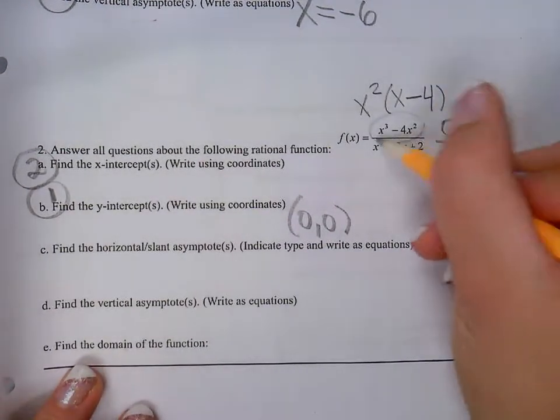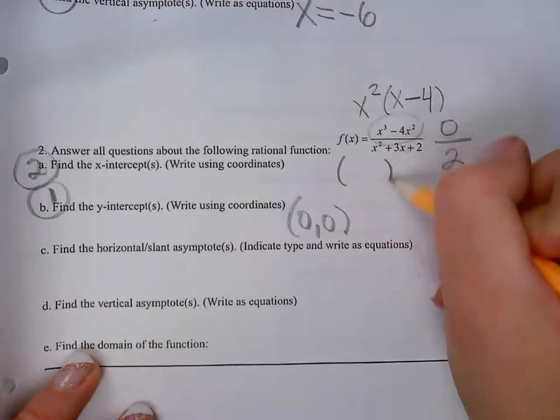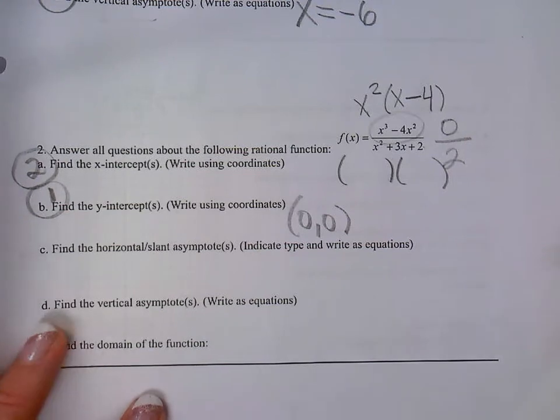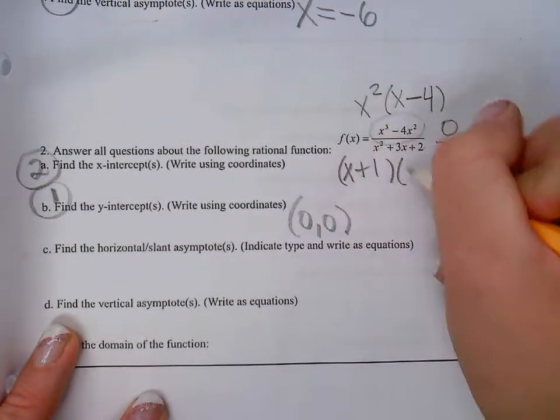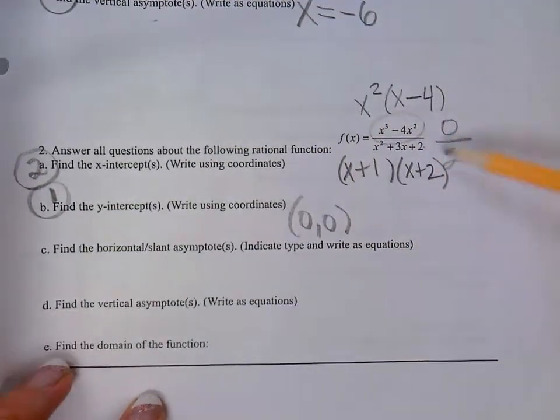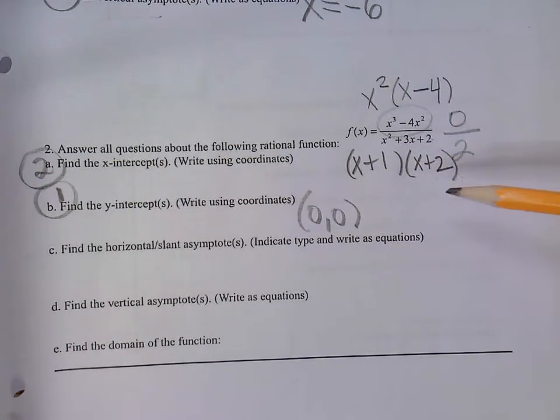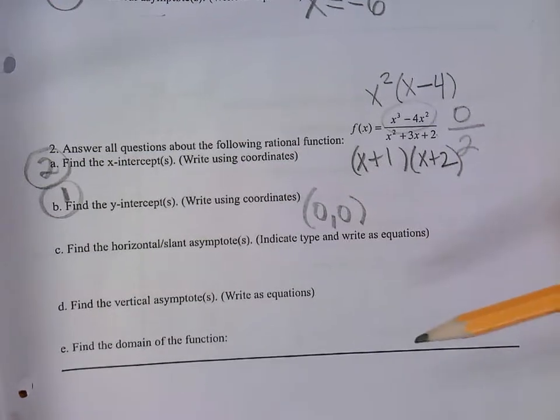And what about the denominator? So this is a trinomial. So I'm going to see if it's factorable. What are the factors of 2 that would add up to 3? So x plus 1, x plus 2. So it looks like I have no factors that are going to cancel, but at least now everything's factored to do these steps.